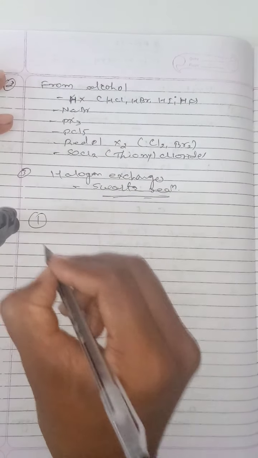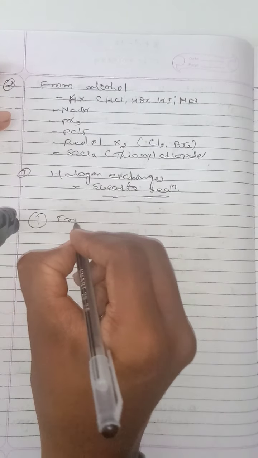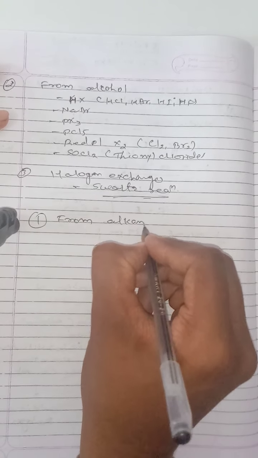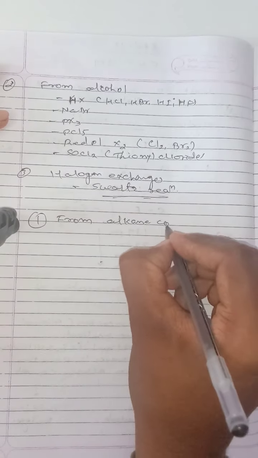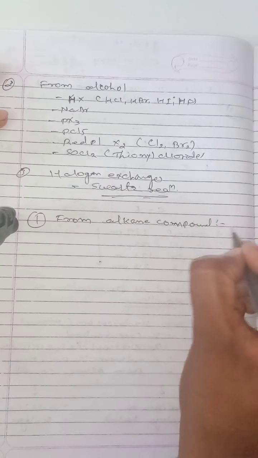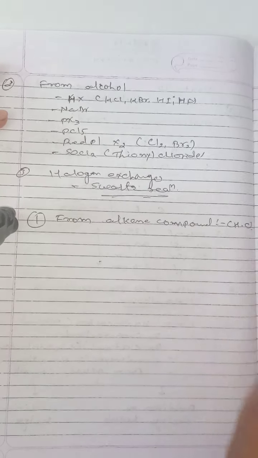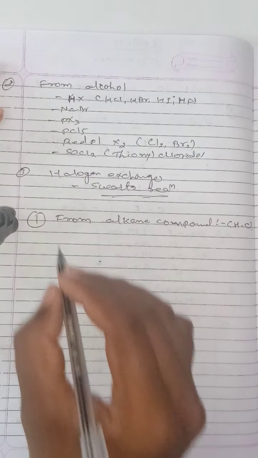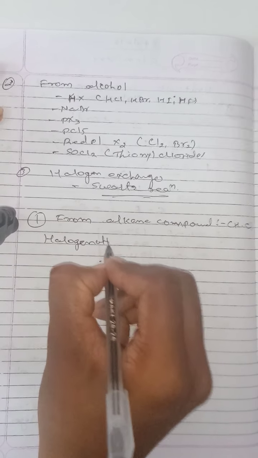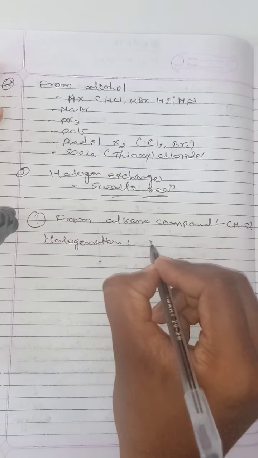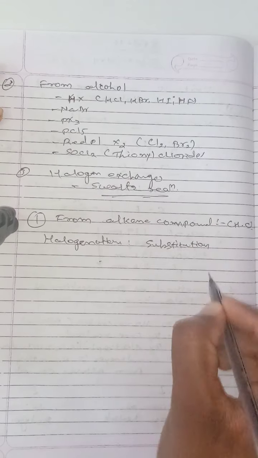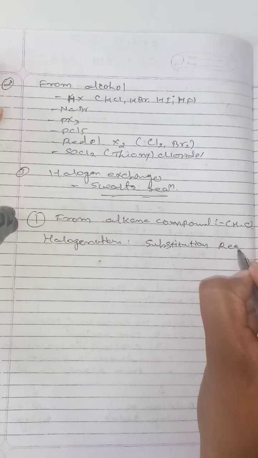Let's see number 1, from alkane compound, or you can write here from hydrocarbons. Most of the halogenation reaction carried out is a substitution reaction.